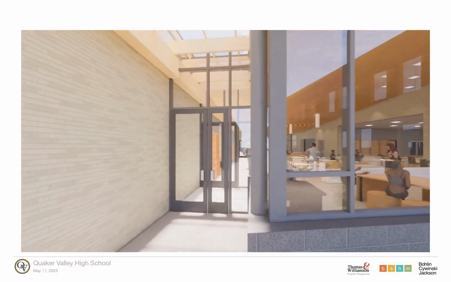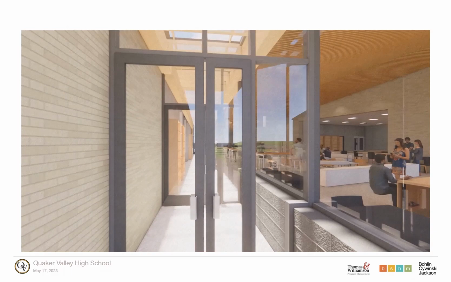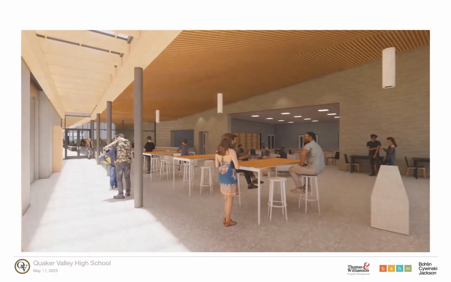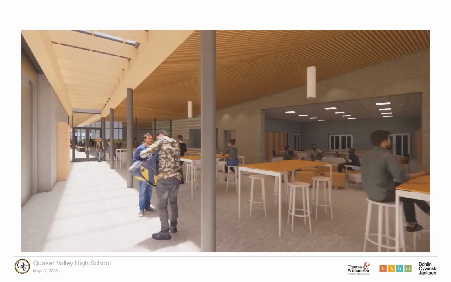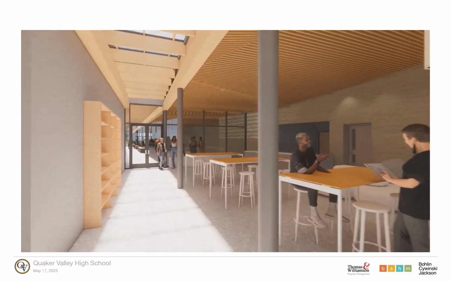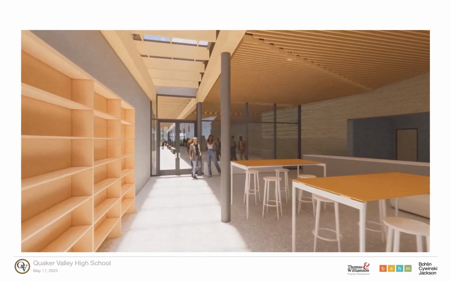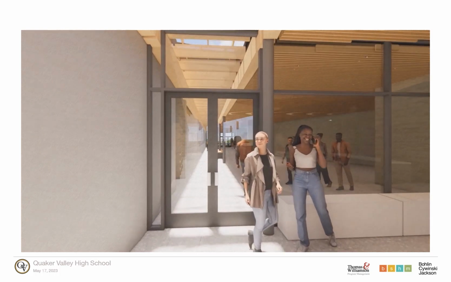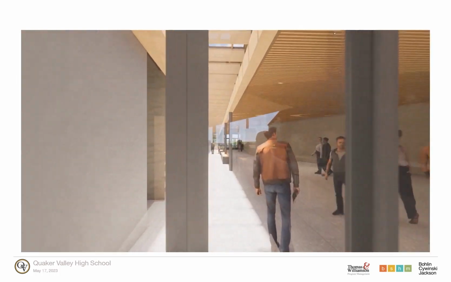The media center's here just to the right. This is a space that has all the activity, the library, the gathering, the classrooms, the multi-use that is the center and the heart of the school. This is a space that can be secured after hours, and so we come through these doors. And now we're in the central hall.